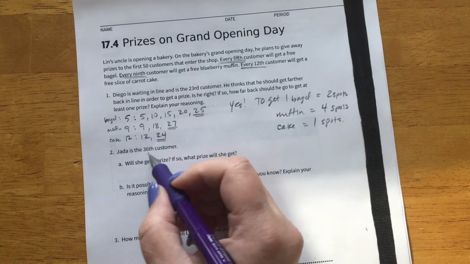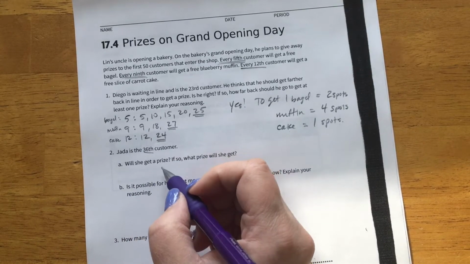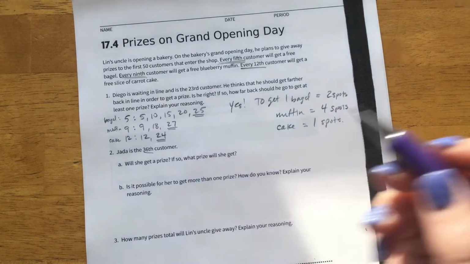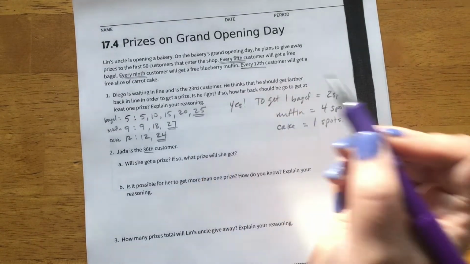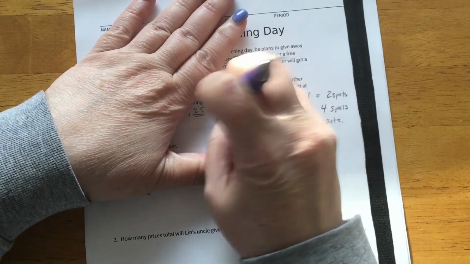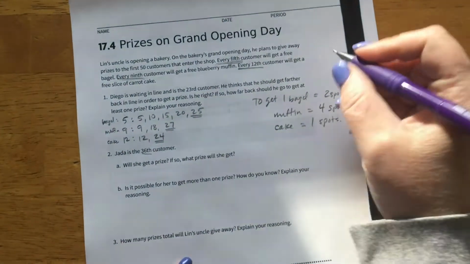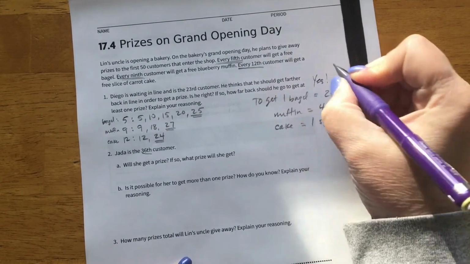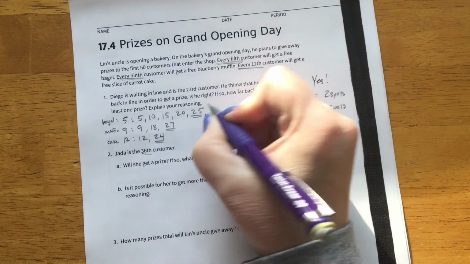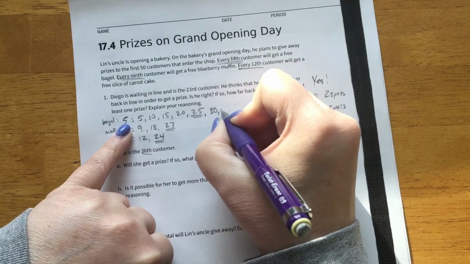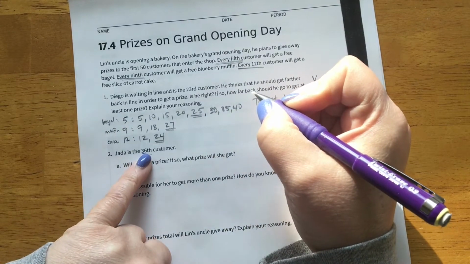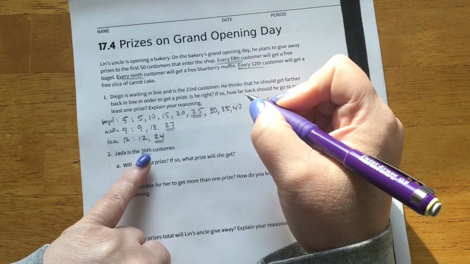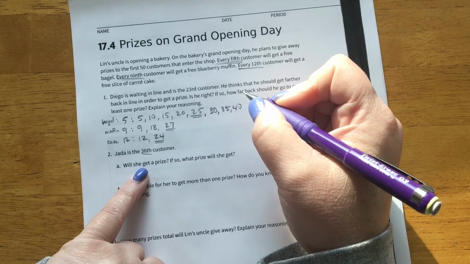Jada in number 2 is the 36th customer. Will she get a prize? Well, I don't know because we didn't go far enough. Should we keep going? I'm going to move this yes so that I have a little bit more room. I'm going to put my yes over here. Okay. So 25 and then 30 and then 35 and then 40. Does 36 get one? No. She will not get a bagel.